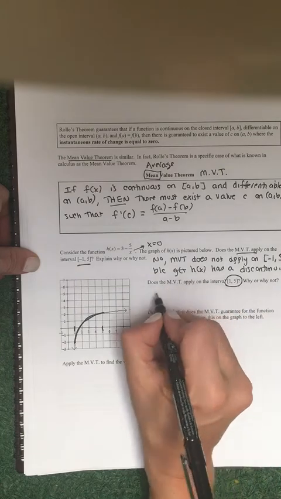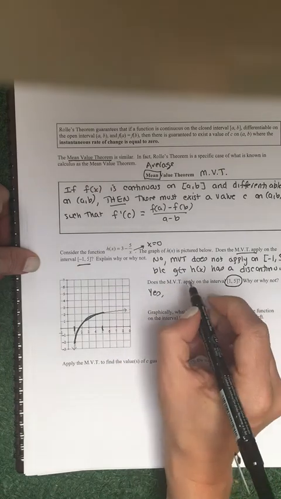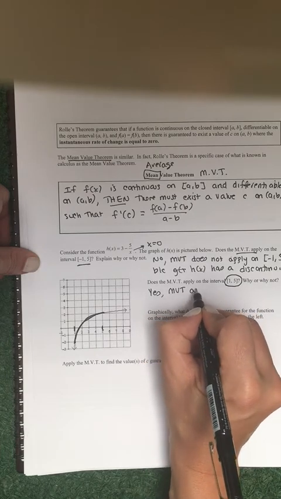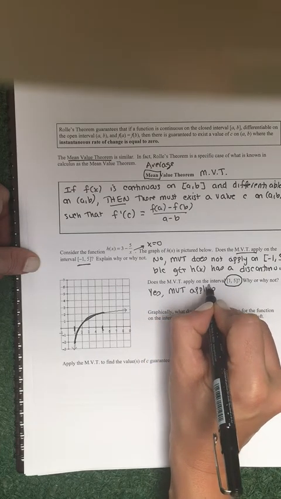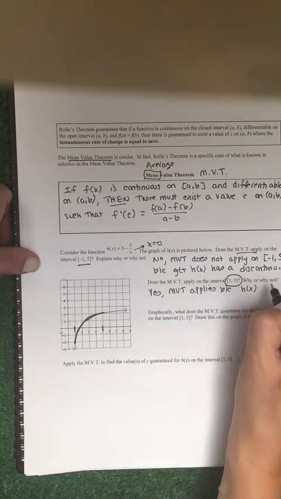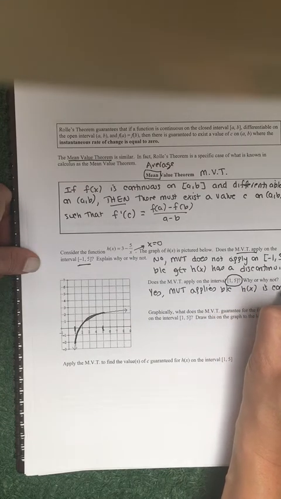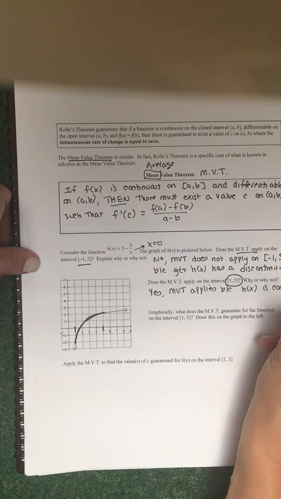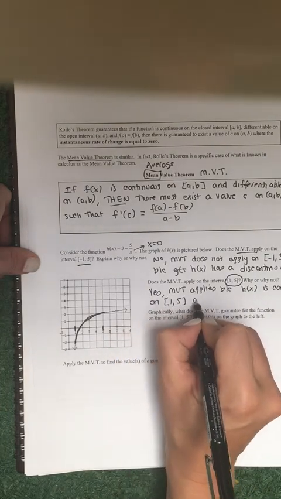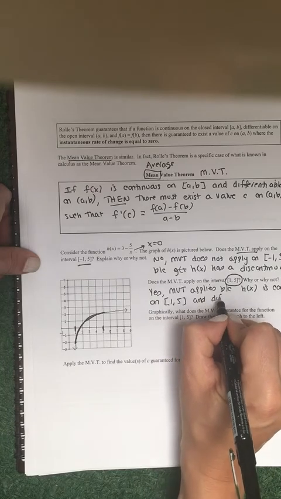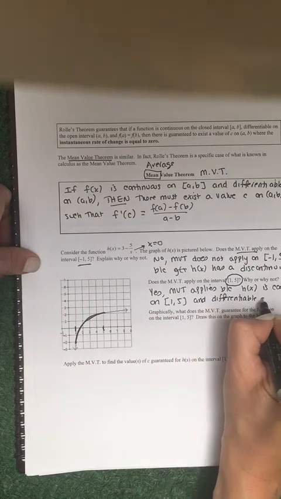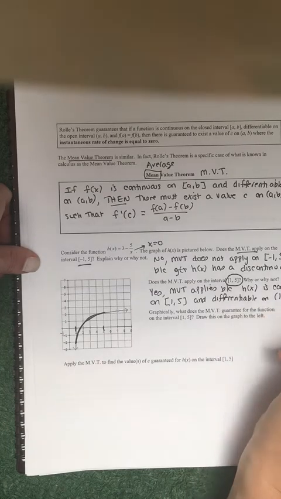So in this case, yes, mean value theorem applies because h of x is continuous on the closed interval and is differentiable on the open interval.